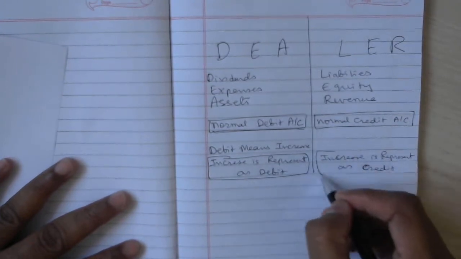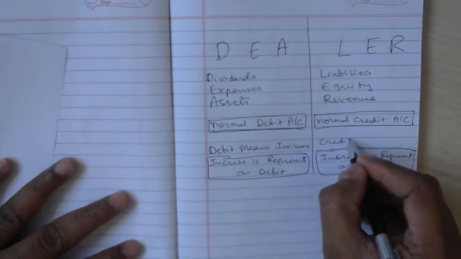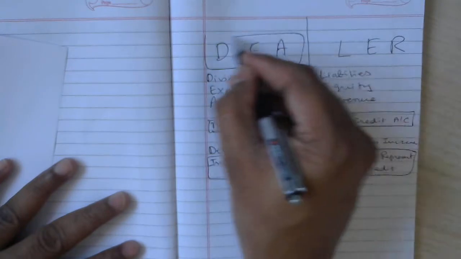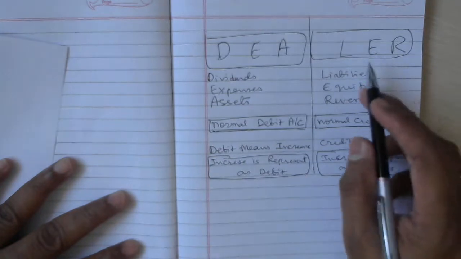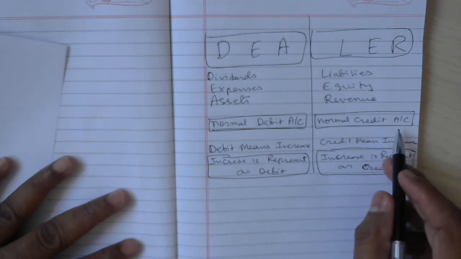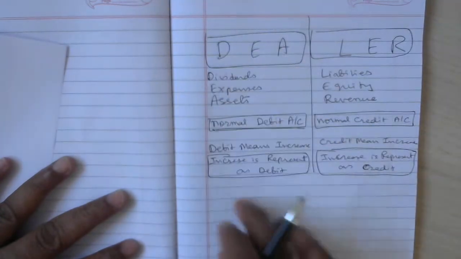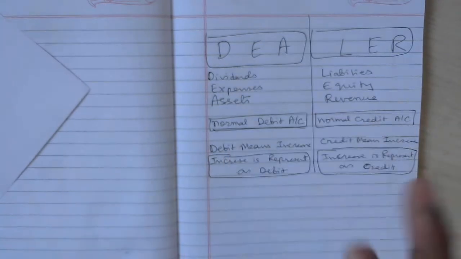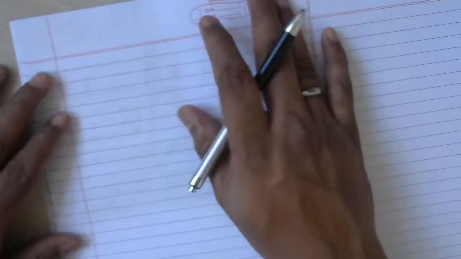If you don't understand what this is, just wait until I solve the problem. Here credit means increase. This is what we need to remember. From DEA we get dividends, expenses and assets, and from LER you get liabilities, equity and revenue. These are normal credit accounts, which means increase means credit. Here increase means debit in the case of these accounts. Even if you did not understand, don't worry, based on this you will be able to do the journal entries. So let us do that now.